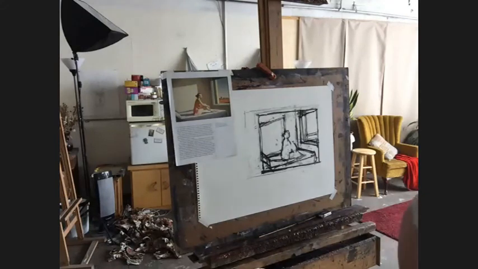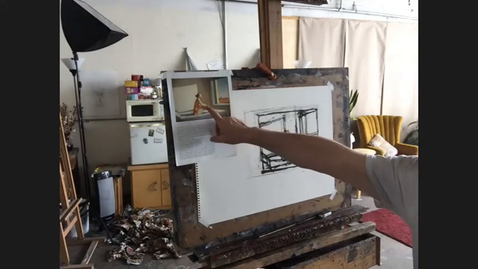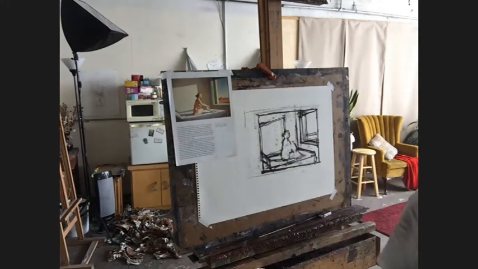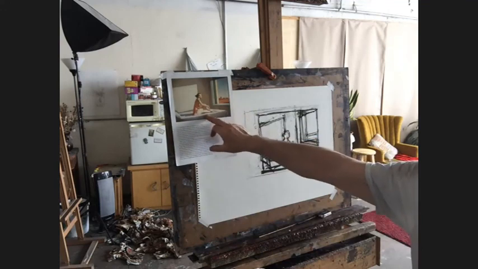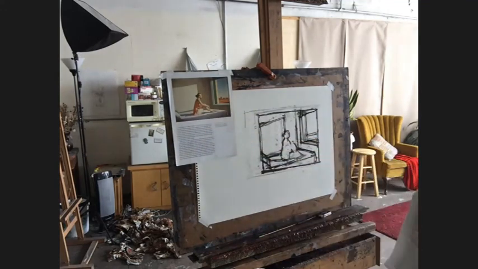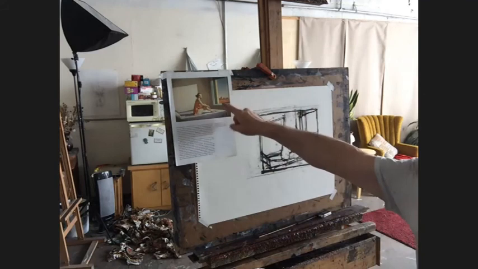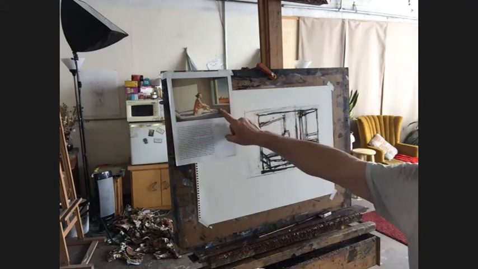Right. This is a working method of Hopper. He did not paint that painting in that room. He did a drawing of Jo, his wife, and then he used that drawing and invented this situation.